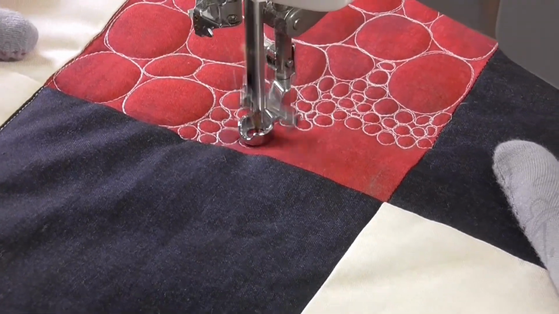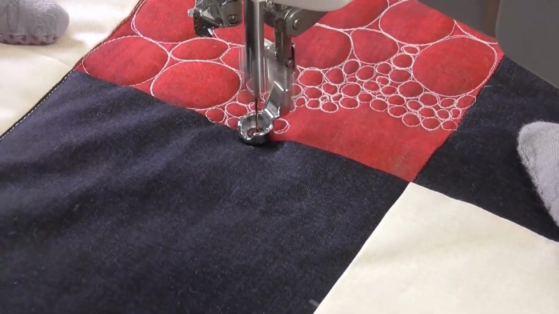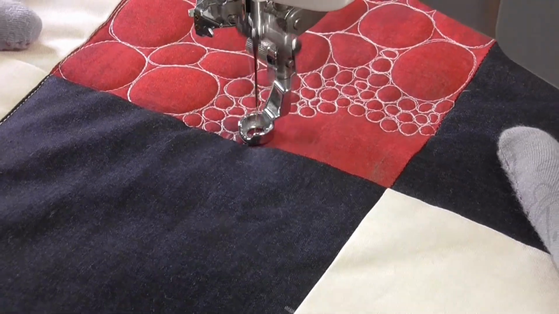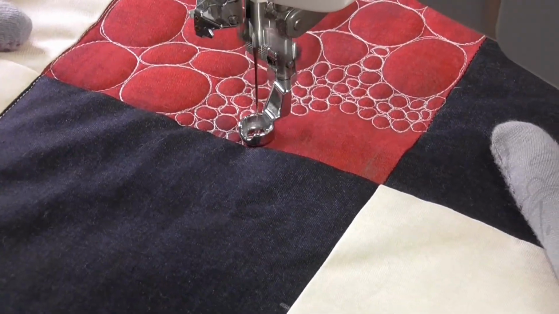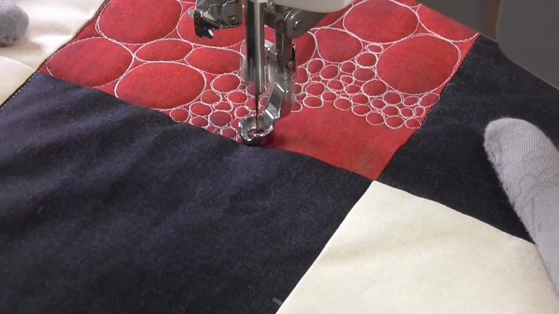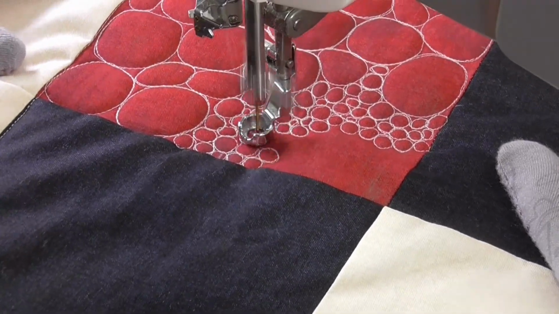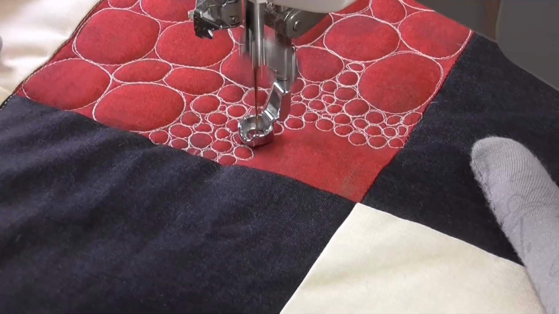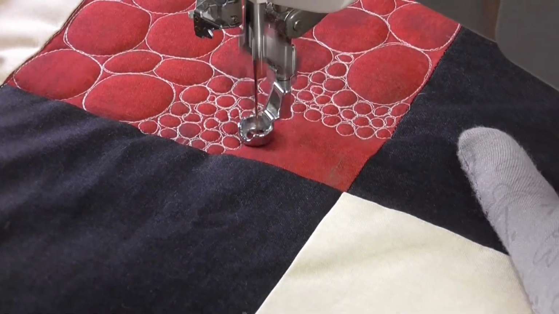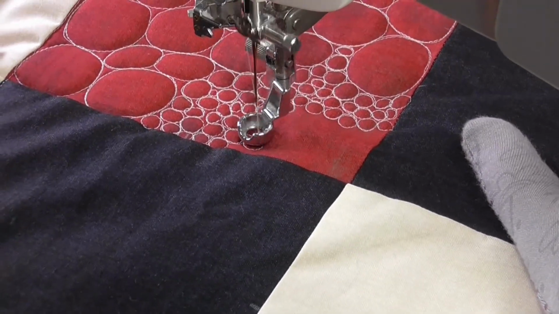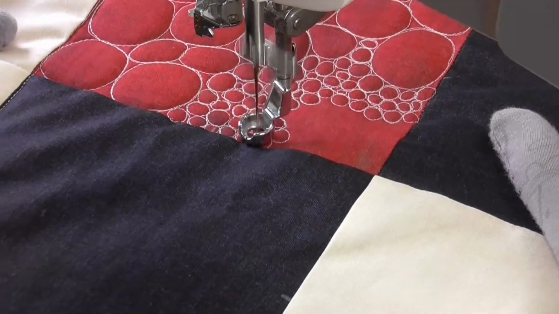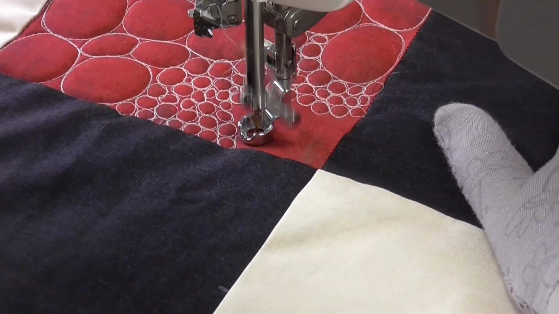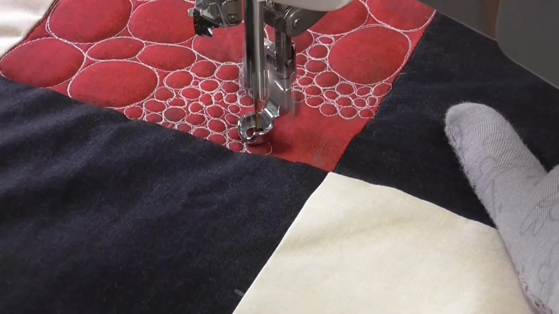Changing locally the size of your design is a very powerful tool, and it will immediately attract attention. And you can do that with swirls, you can do that with waves. You can do that with lines by keeping them more dense.